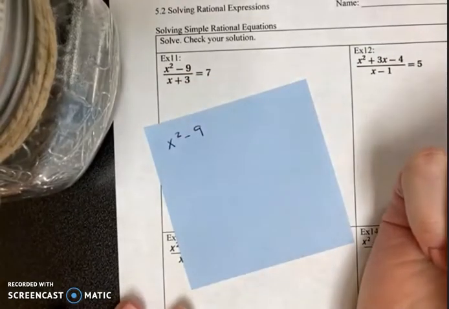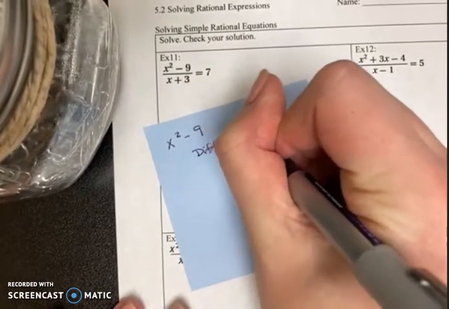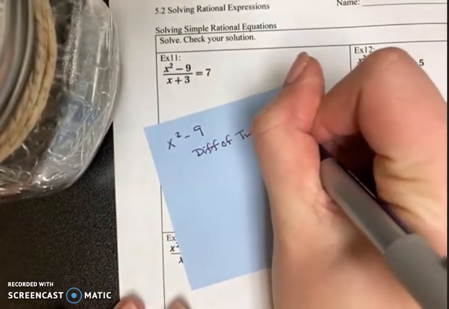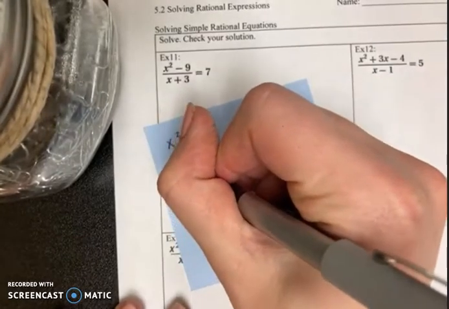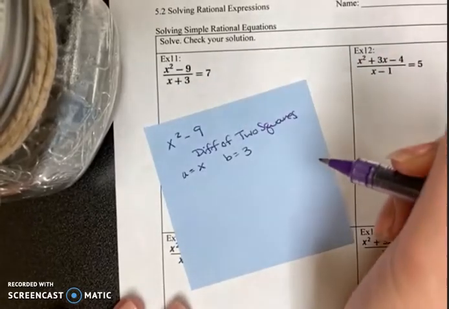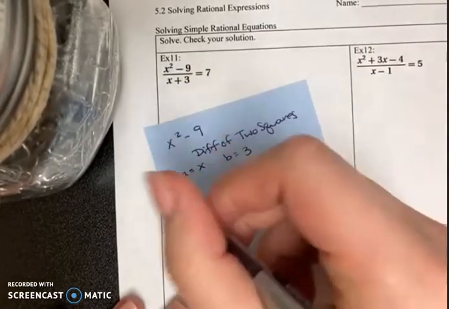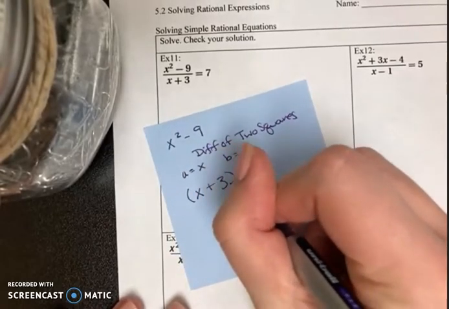Hopefully you're able to recognize at this point that this is a difference of two squares, where a would be x and b would be 3, because x squared gives me x squared and 3 squared gives me 9. So the factored form here is x plus 3, x minus 3.